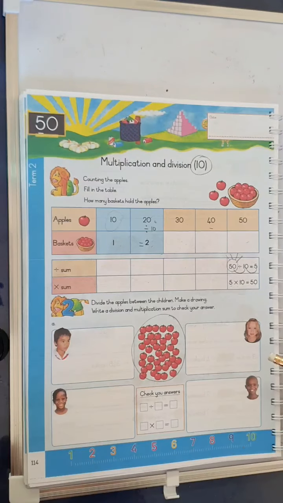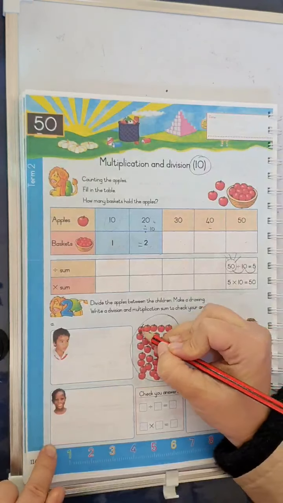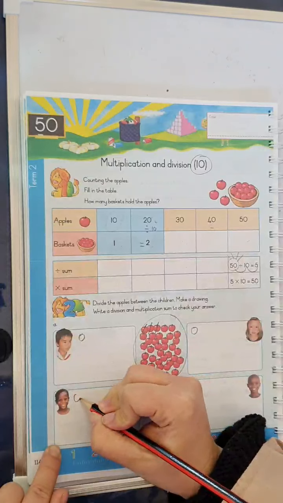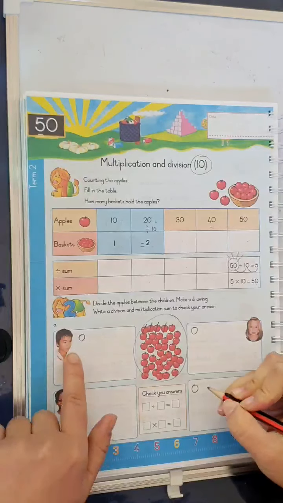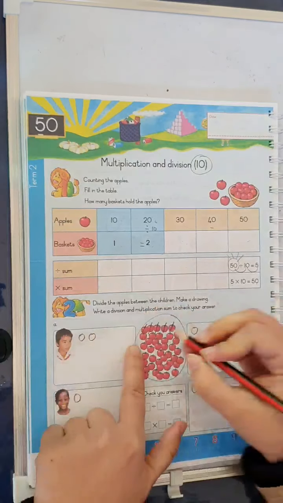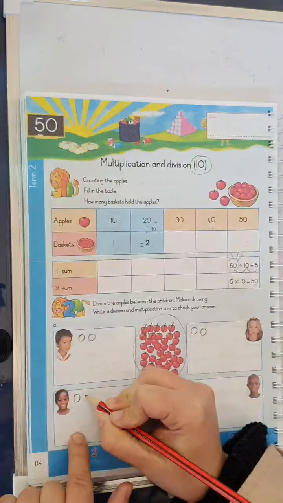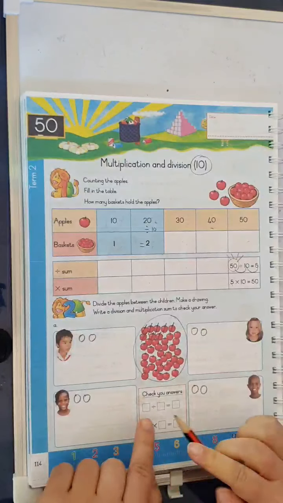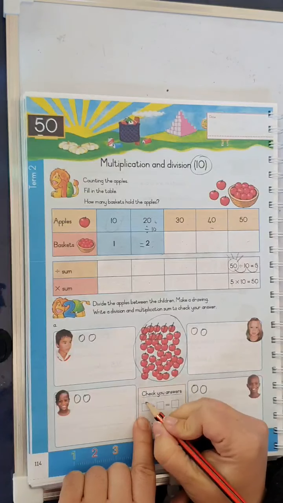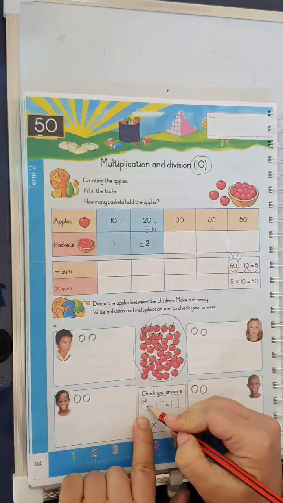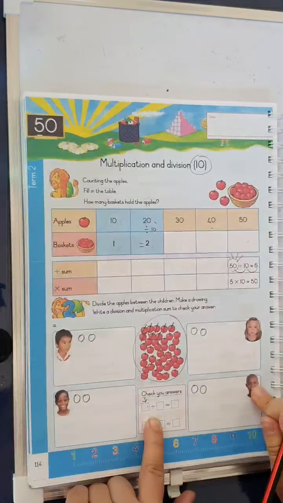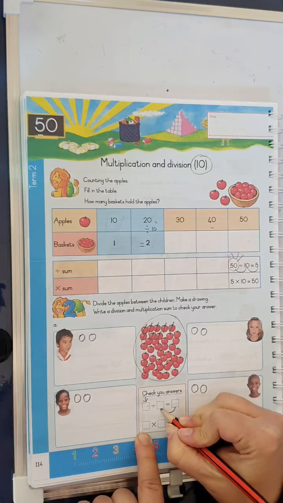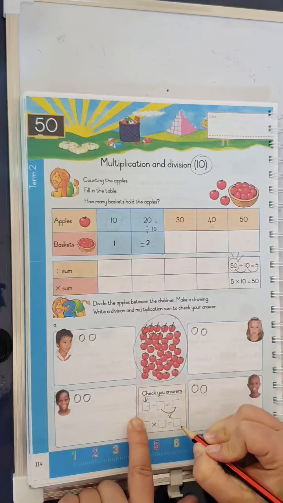So each child should have the same amount. You can take that apple, give it to that one. Take that apple there, that apple there, that apple there. Then you start again with this boy. Then you go again until all the apples are divided, then you will get your answer. Remember, with division here, you start with the amount of apples divided by how many kids, and you get your answer. Then for multiplication, you can just take the answer, multiply it with that one, and the answer will be there.